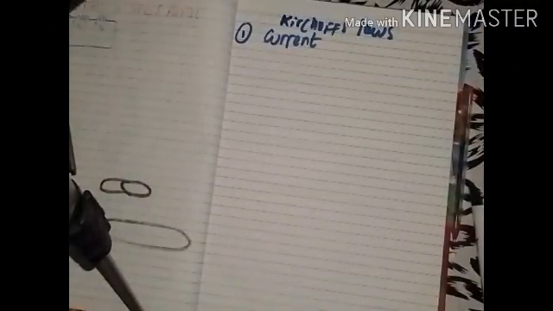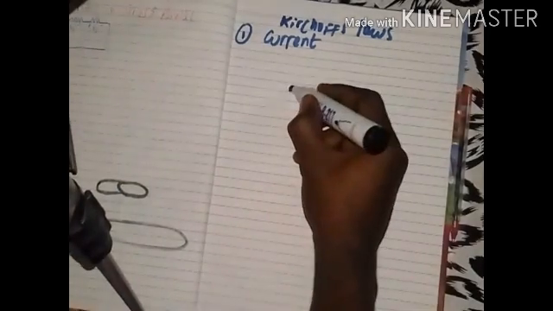Okay guys, in this tutorial we're going to talk about the Kirchhoff laws, that is Kirchhoff current law and Kirchhoff voltage law. Beginning with the Kirchhoff current law, I want to talk about the nodes, the branches and the loops. So we're going to use the nodes here as well as the branches, okay, and the loops.